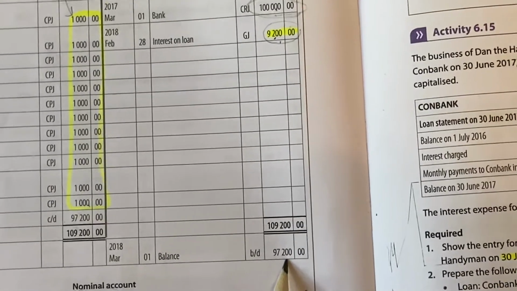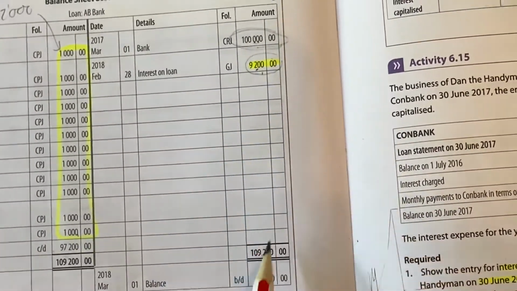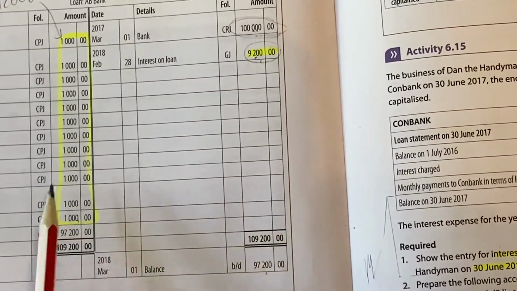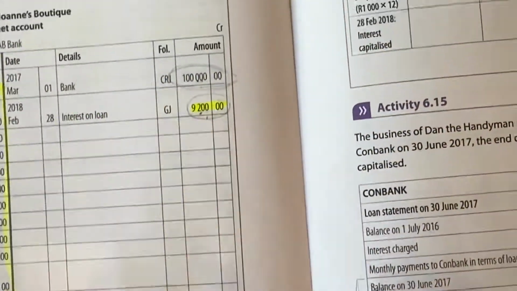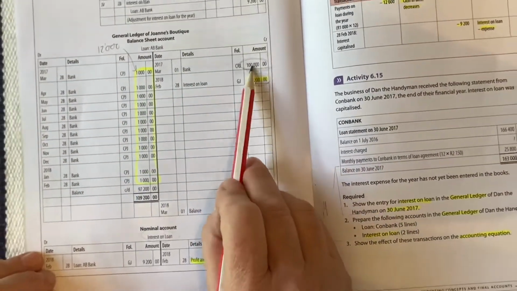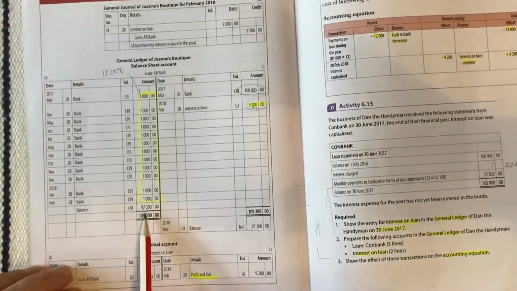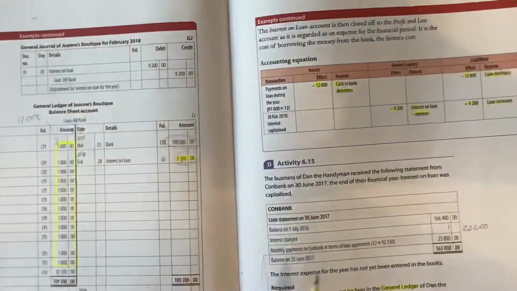Where does the 2,800 Rand come from? The 100,000 minus 97,200. So in actual fact, I only paid back 2,800 Rand because the interest loaded my loan account. So the 2,800 Rand is just the 100,000 minus the 97,200, that is the amount with which my loan decreased.